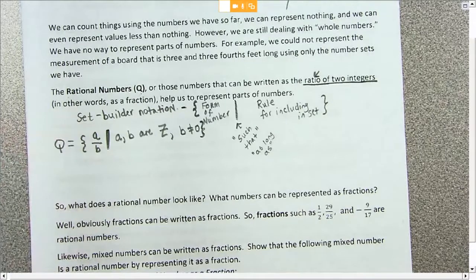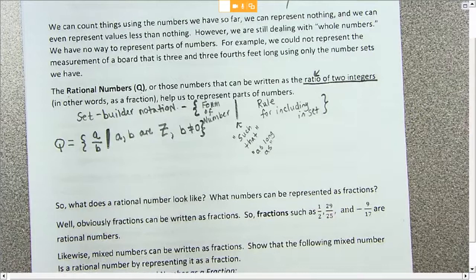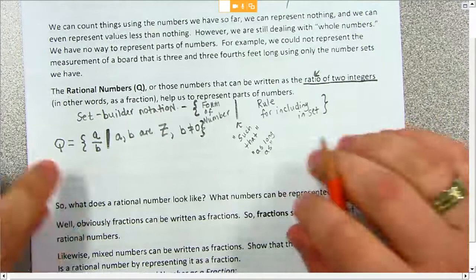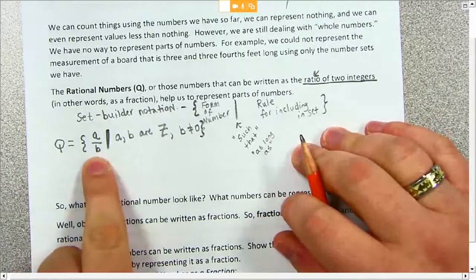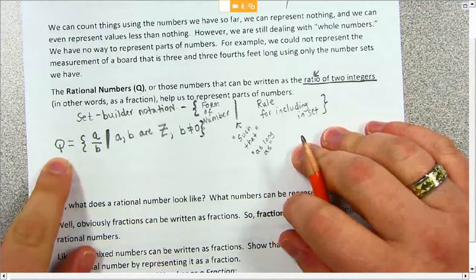What is the result of division? Do you remember? Starts with a Q, ends with an ocean. Quotient, yeah, quotient. So all rational numbers are just quotients. So that's why we let Q represent the rational numbers, okay? Because they're quotients.